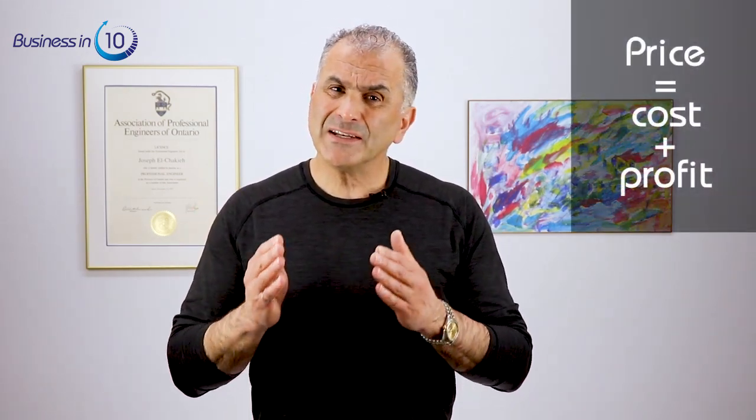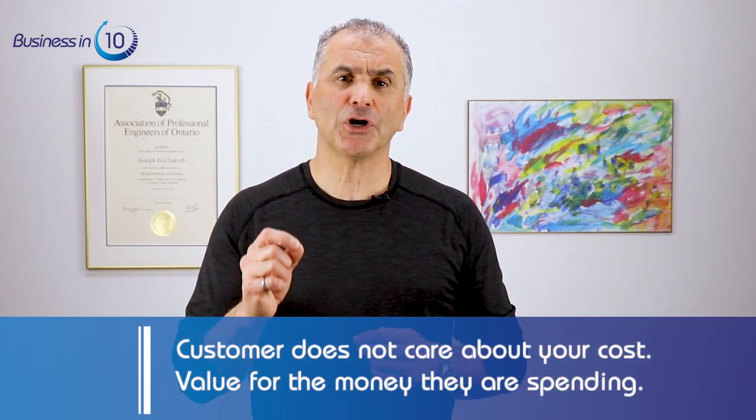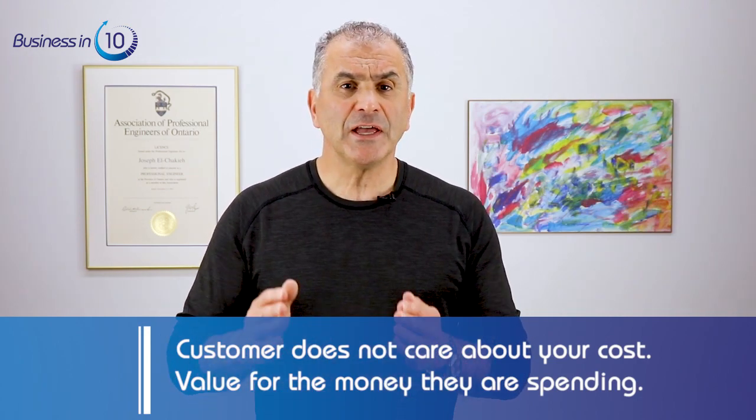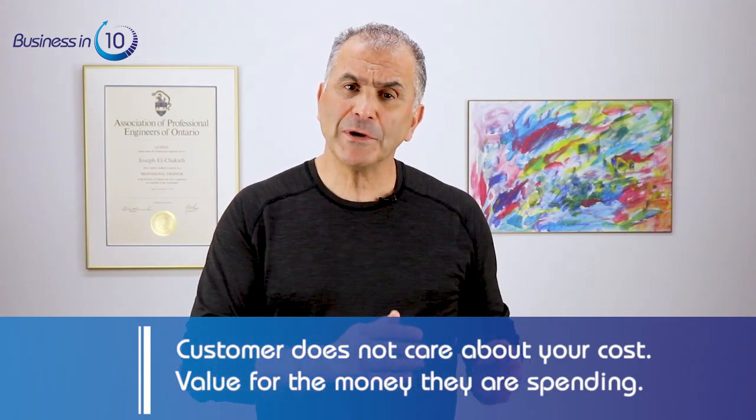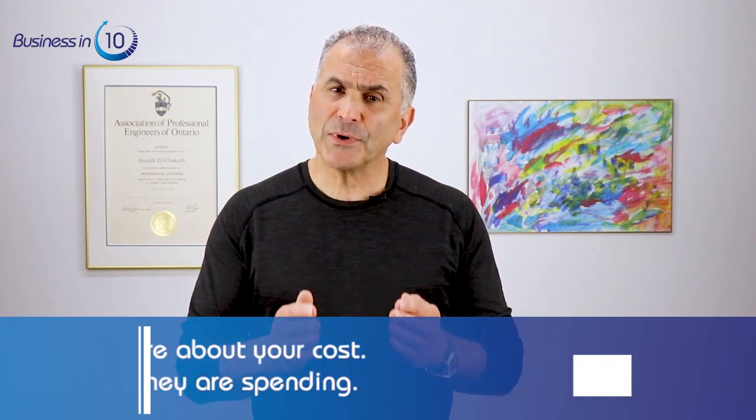Another thing about the pricing equation, which is price equals cost plus profit, this equation is for you. You need to know your cost and you need to know your profit to understand your price. And here's something else you should know. Your customer does not care about your cost. All they care about is if they are getting value for the money they're spending. So price from a customer perspective is different. It has nothing to do with your cost. But you need to understand your cost so that you can price your product to make money.